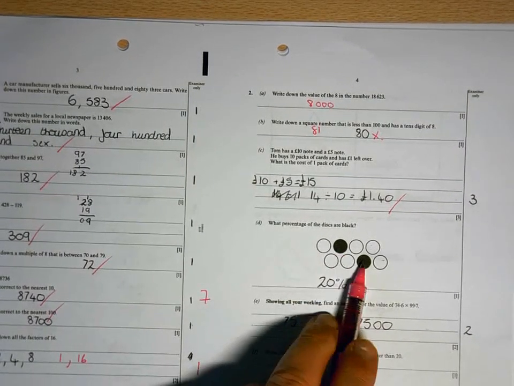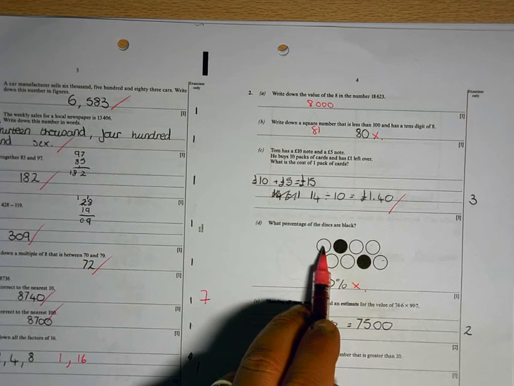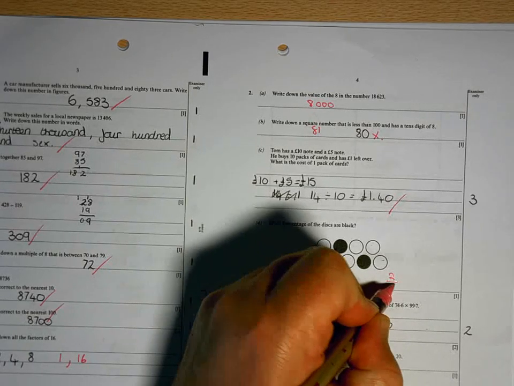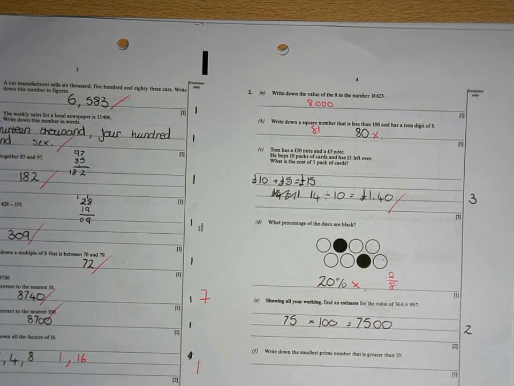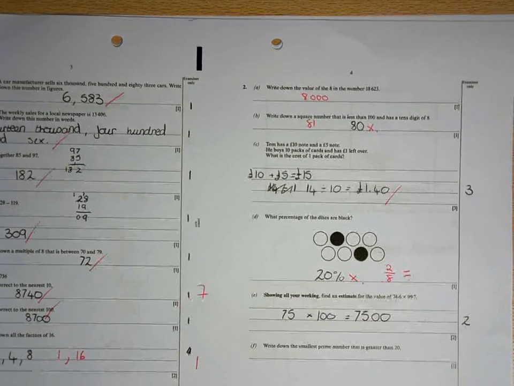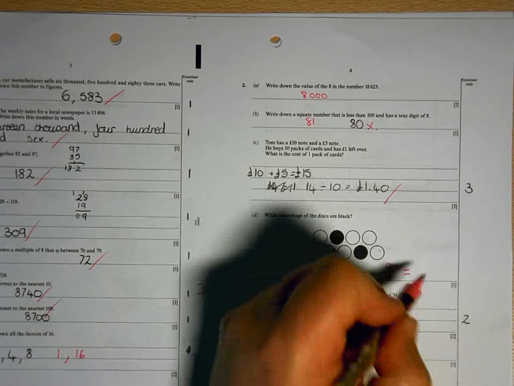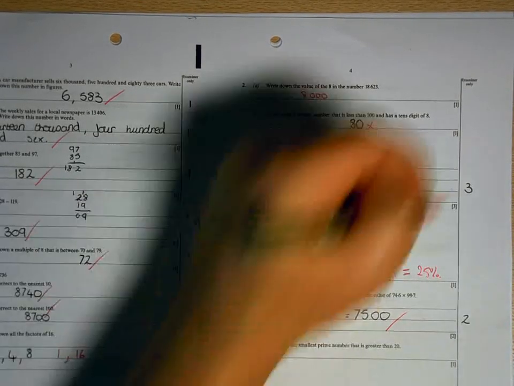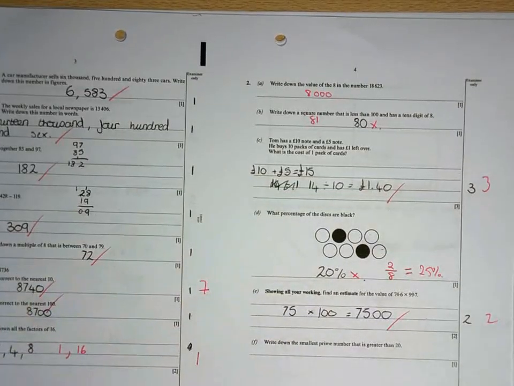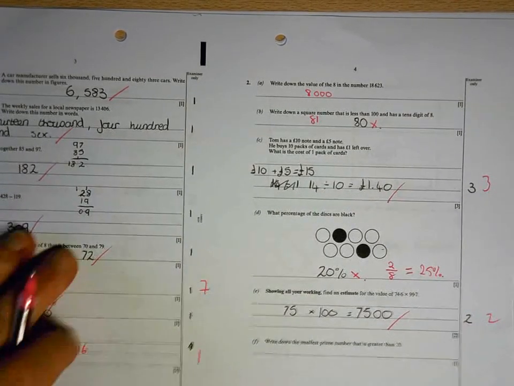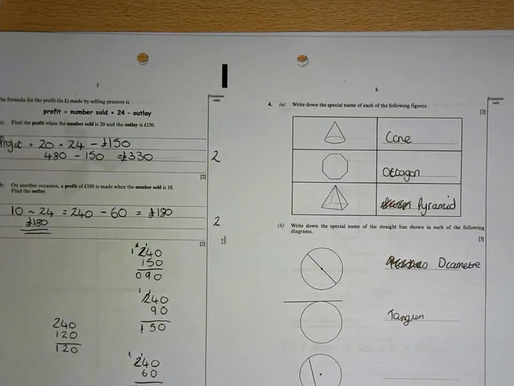That's not what you've got here. It's 2 black ones out of 1, 2, 3, 4, 5, 6, 7, 8. So as a fraction, it's 2 out of 8. Well, 2 out of 8 is the same as a quarter, and you should know, it's one of the standard equivalences you should know, a quarter is the same as 25%. And that's correct for that. So you've got the 3 marks there, 2 marks there, nothing else. 7, 8, 10, 13 on that first page.